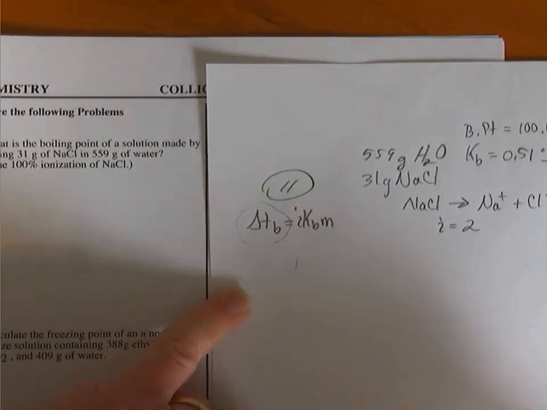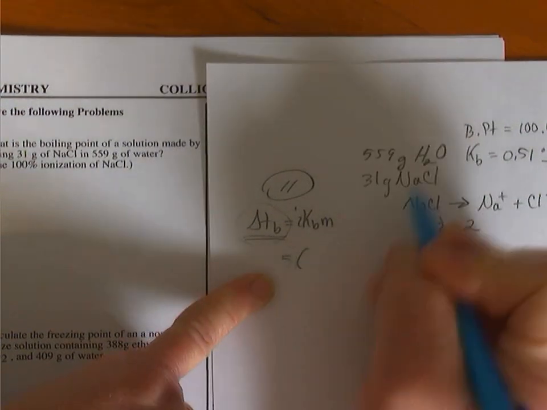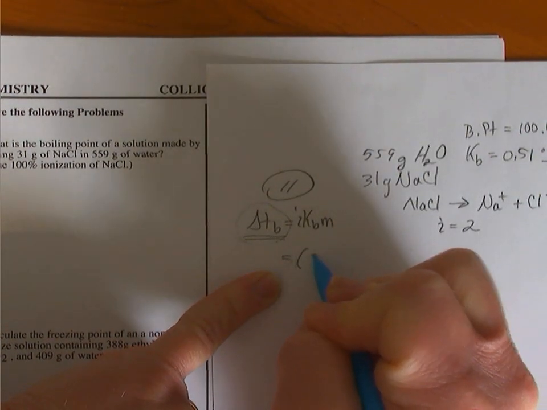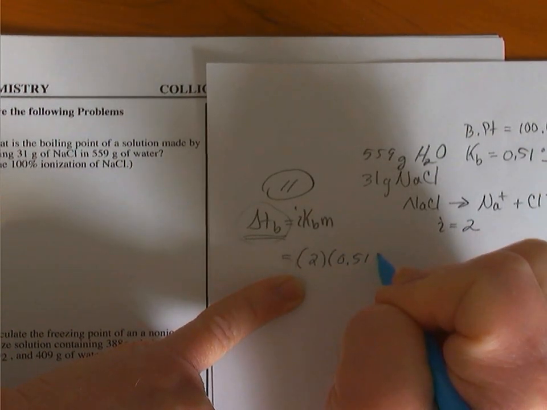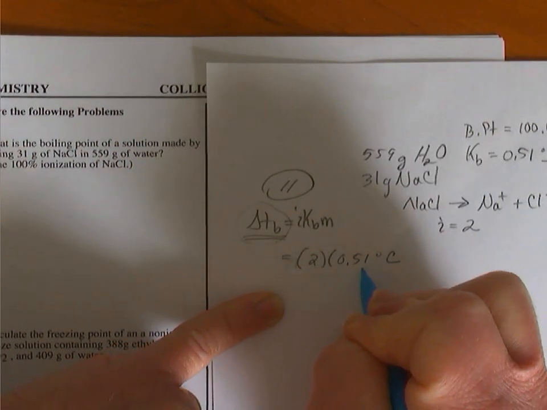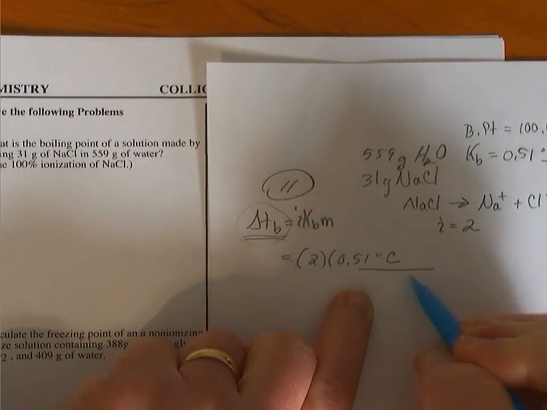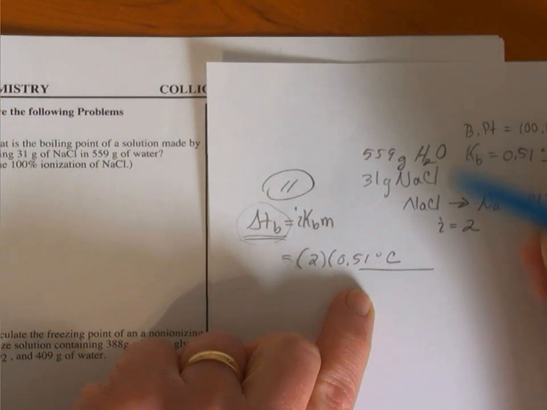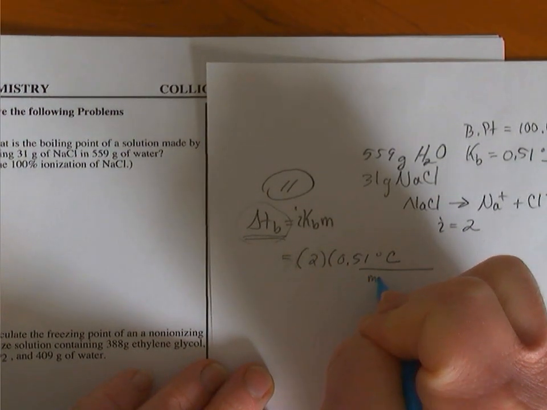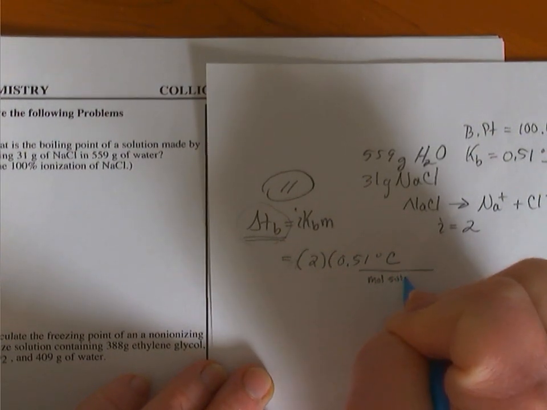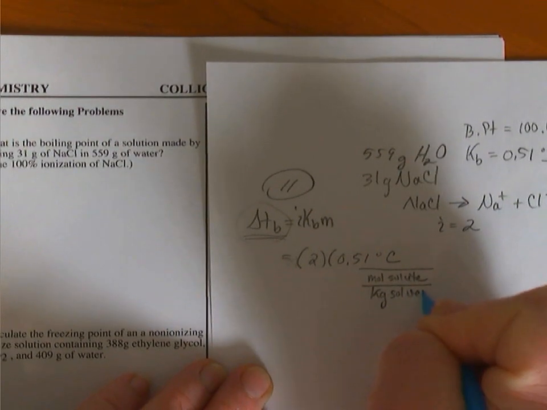All right, so I just need to plug and chug and obey the equation. My Van't Hoff factor here is 2. The Kb for water is 0.51 degrees Celsius. It's definitely okay if you just put per molal, but I can see I'm going to have to find the molality, so I'm going to expand molality to be mole of solute per kilogram of solvent.